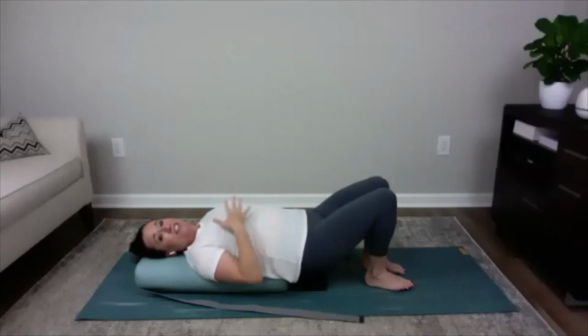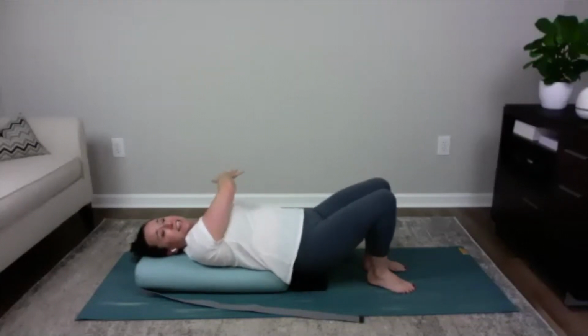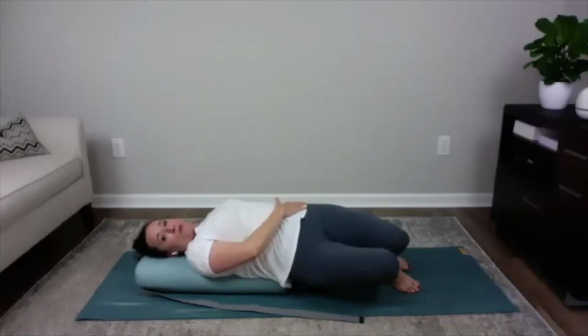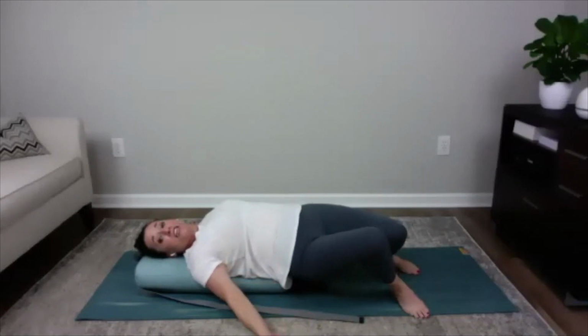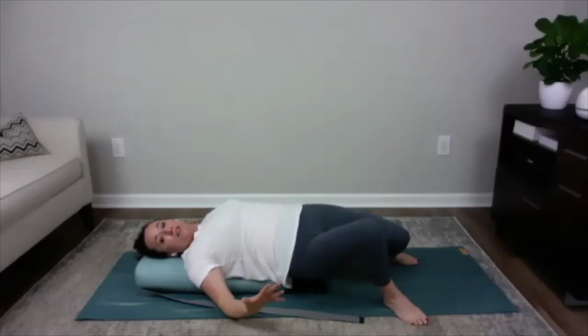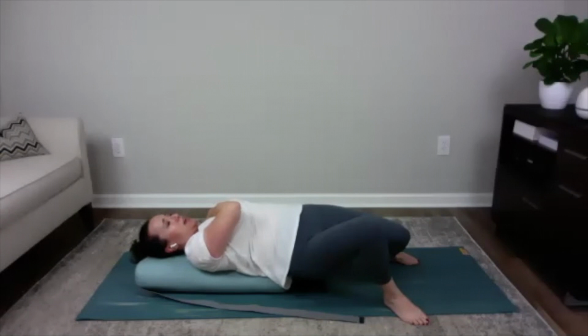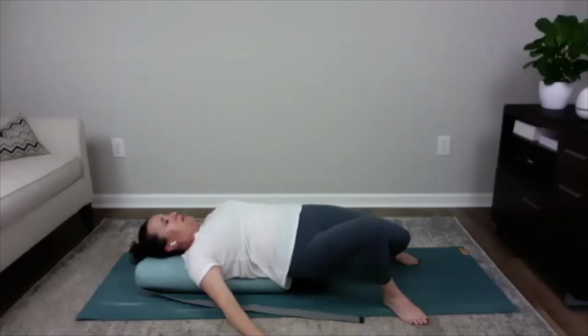Then allow yourself to take an inhale, lengthen the left arm away. And as you exhale, just gently rotate. Let your knees just gently fall a little bit to the right, adding to that stretch through that left side. Lengthen your neck, settle your chin. Take a deep inhale here. 3, 2, 1. And exhaling, 5, 4, 3, 2, 1.